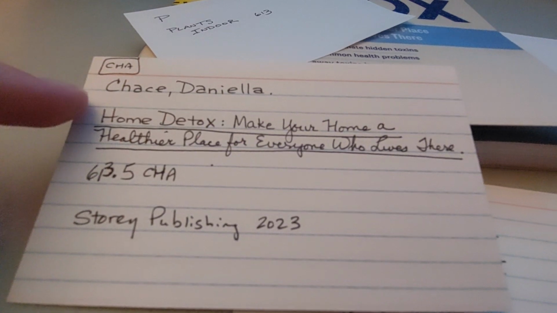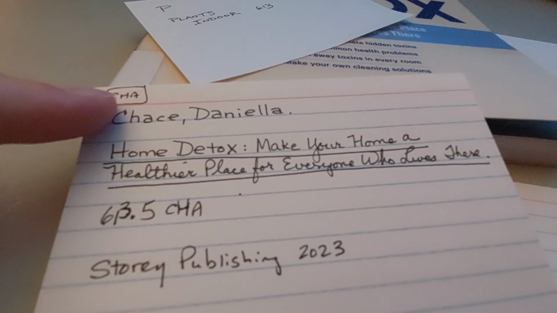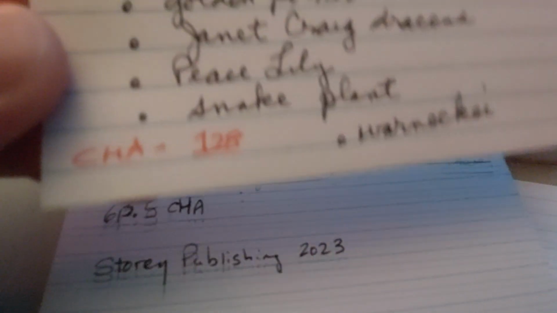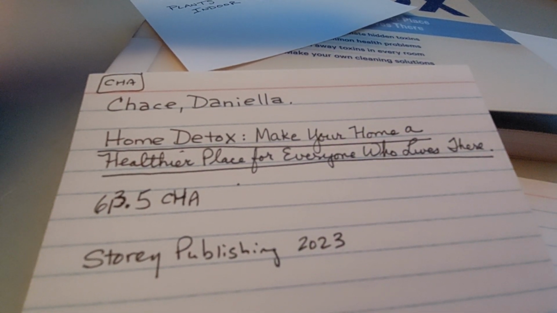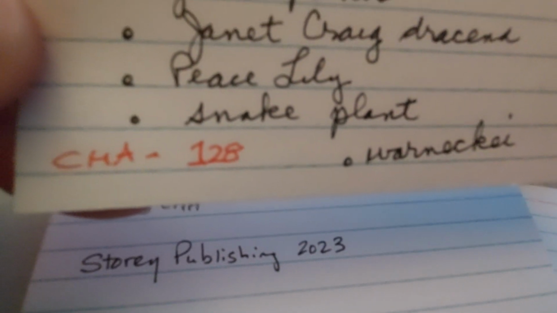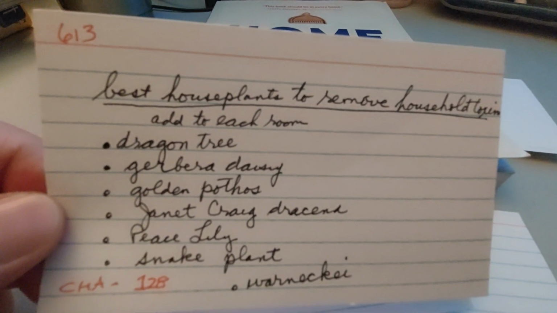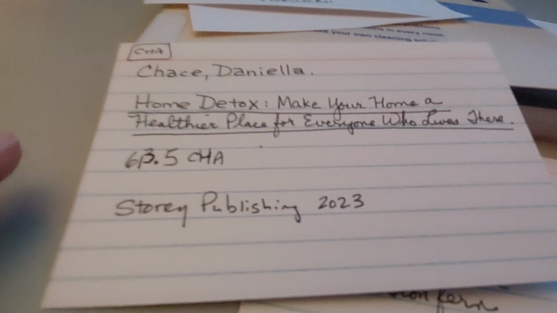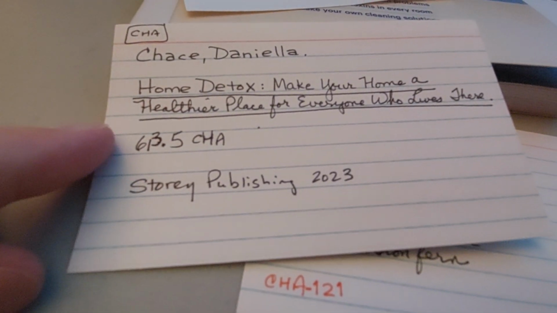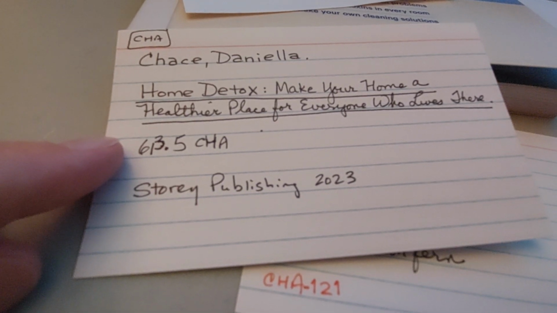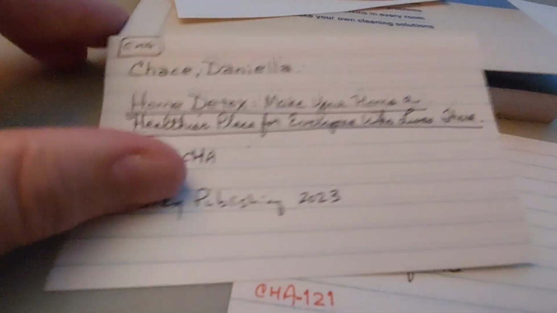Okay, so the author, and that ended up with the little call number part. So CHA is the first 3 letters of the author, and 128 is the page number where I got this information. Okay, full title. And this is the call number where it's at in the library. This is the publisher and the year it was published. So it's a new book.